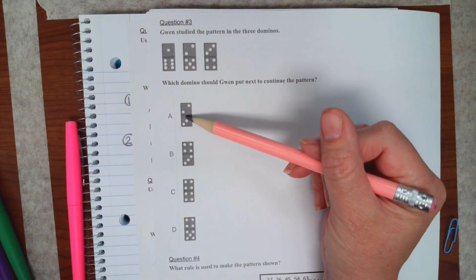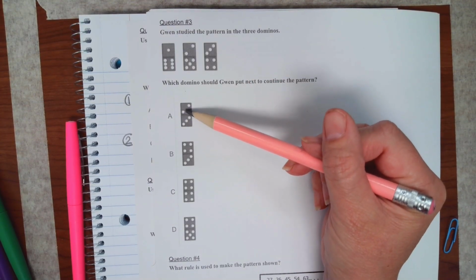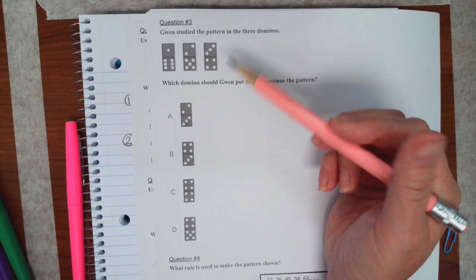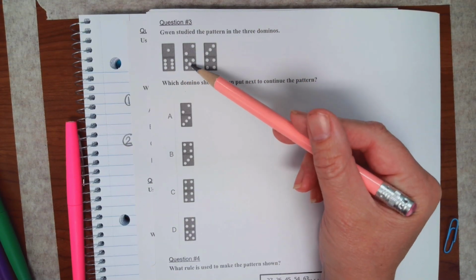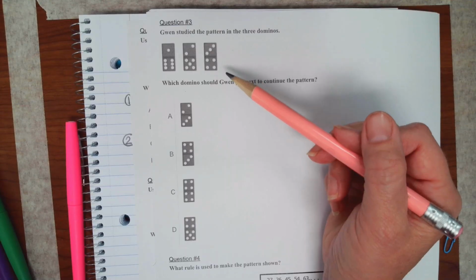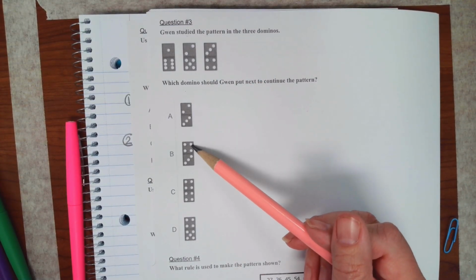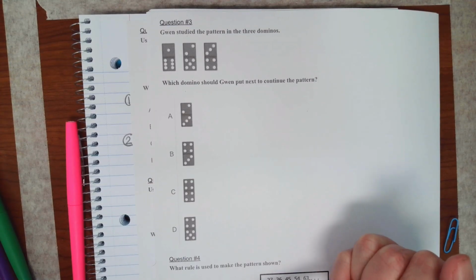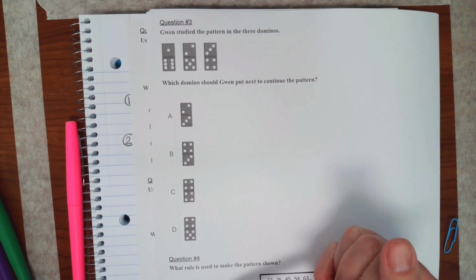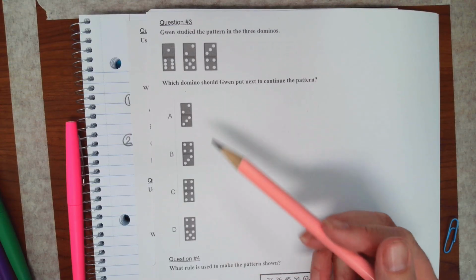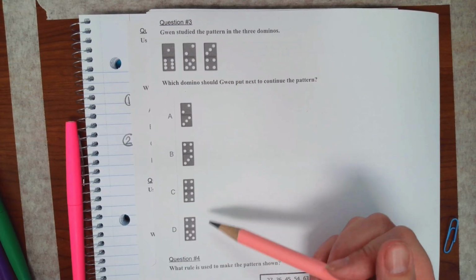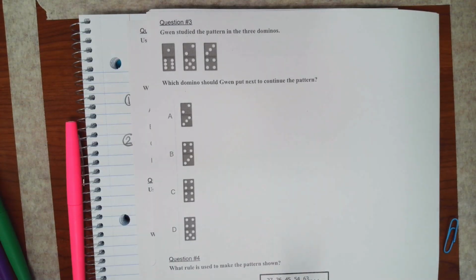So we know it can't be this one because it doesn't have 4 at the top. And we've got 6, 5, 4. So the bottom one needs to be, yep, you're right. You should have a 4 on the top and 3 on the bottom. Now, is there any reason to write something down on the paper for this one? The answer should be no, because this is just you thinking through the problem.